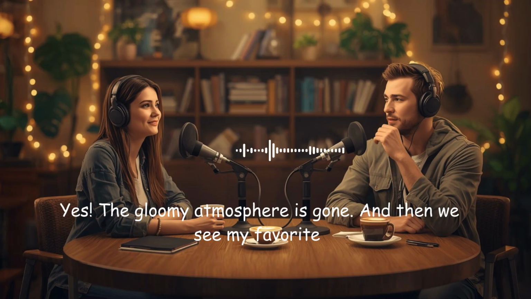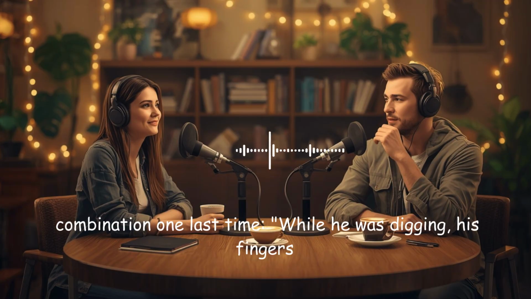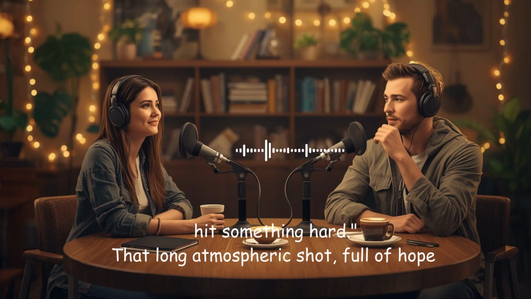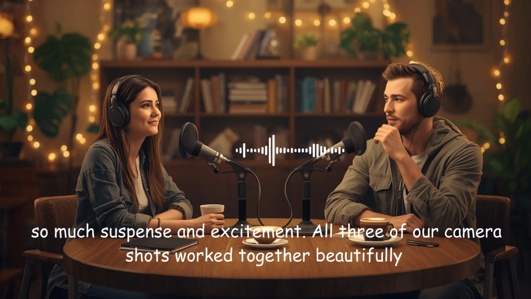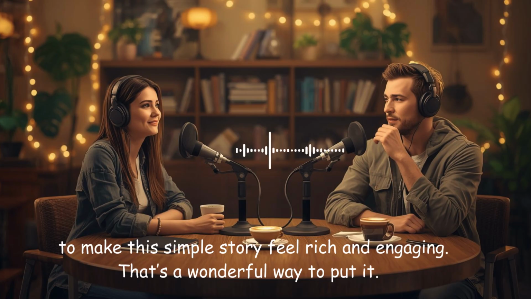And then we see my favorite combination one last time. "While he was digging, his fingers hit something hard." That long atmospheric shot, full of hope and effort, interrupted by the sudden action shot of discovery. It creates so much suspense and excitement. All three of our camera shots work together beautifully to make this simple story feel rich and engaging.